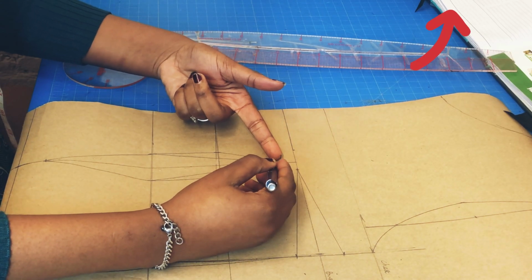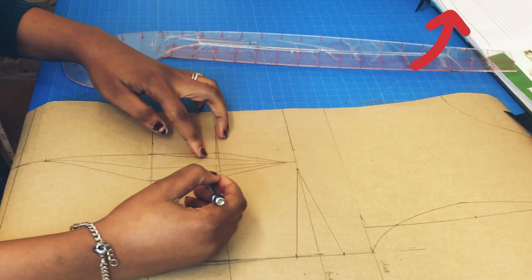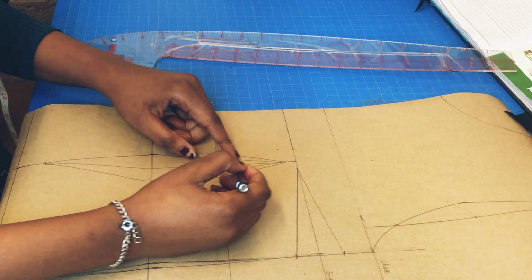I have a video on how to draft a basic bodice pattern. I'll put it in the suggestion box above if you need a reference.